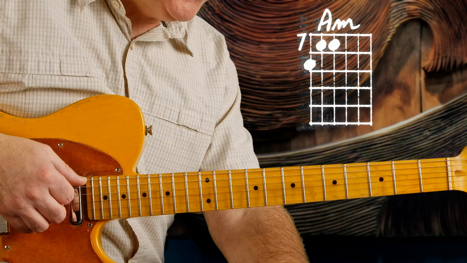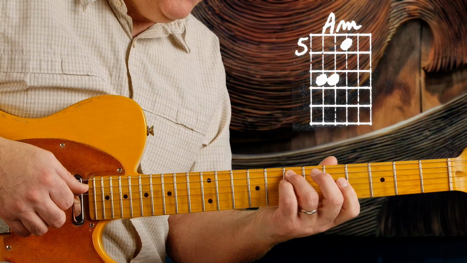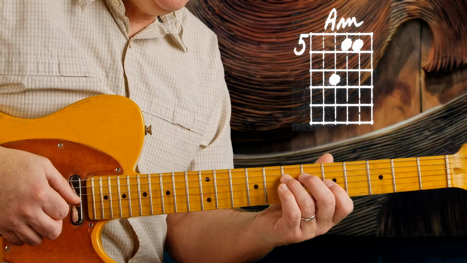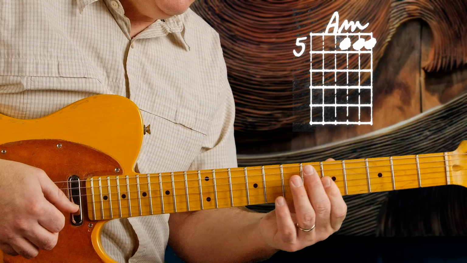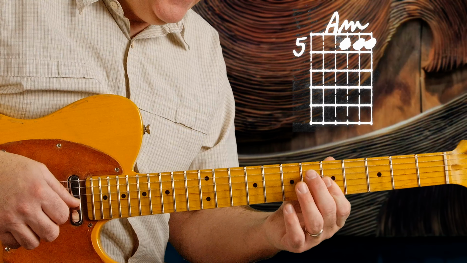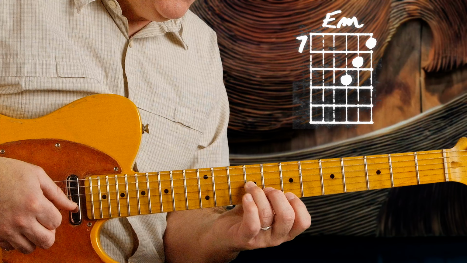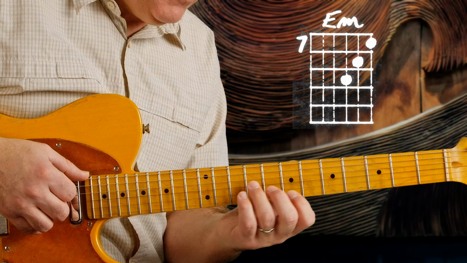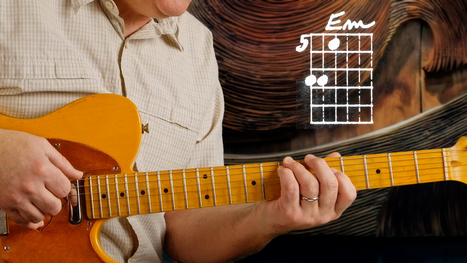Next one is position number 7. We have the flat 3, 5, root, then the 5, root, flat 3, then the root, flat 3, 5, and then the flat 3, 5, root. And then we're moving on up to the E minor again in position number 7, which is root, flat 3, 5. E minor on position number 5, we have a 5, root, flat 3.